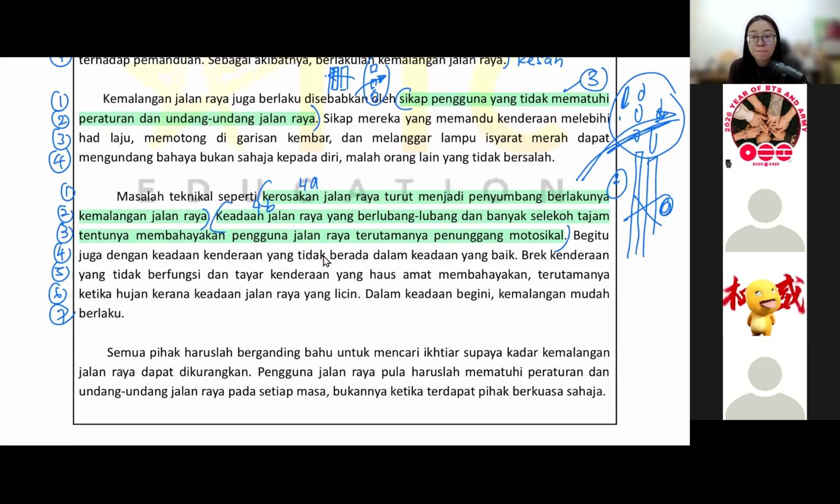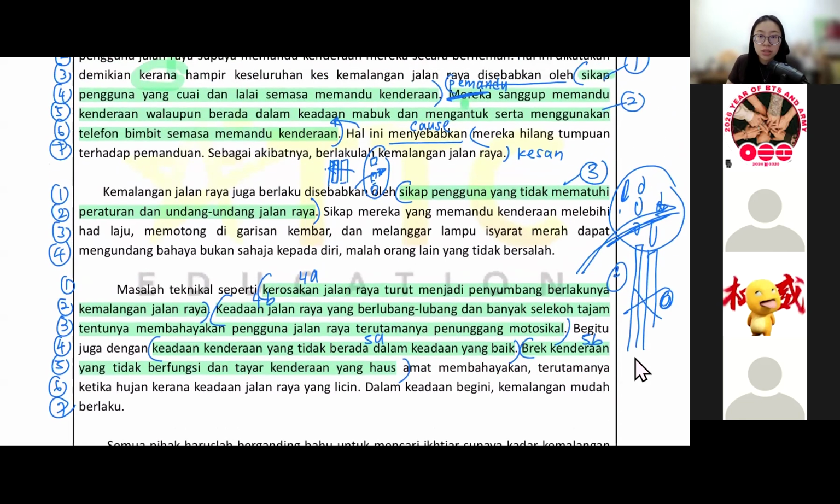Number 5. Brake yang tidak berfungsi dan tayar berbahaya. Okay, kan? Actually also here. Keadaan kenderaan yang tidak berada dalam keadaan yang baik. Okay, so same thing. I will put 5A and 5B. 5A here and 5B. Choose either one. Okay, screenshot the answer. Then we go for the writing part. So later I will just write 1, 2, 3, 4A and 5B. Okay, so I won't write full answer, but in exam you have to write full answer. You don't write 1, 2, 3, 4, 0 marks.